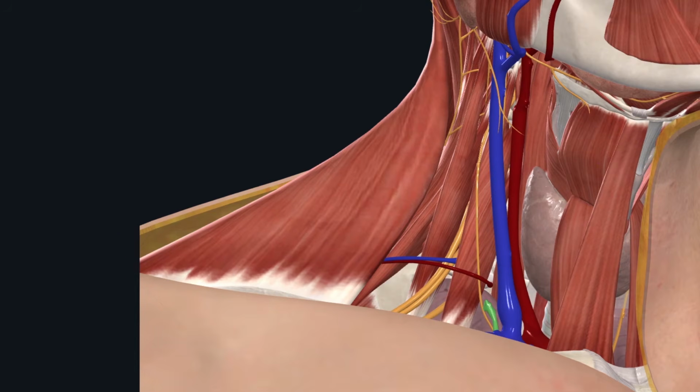Once you dissect posterior to the internal jugular vein, you might encounter the transverse cervical artery and vein. These can be routinely sacrificed during level 4 neck dissection. In a neck without adequate donor vessels, sometimes the transverse cervical artery and vein can be used as free flap donor vessels.